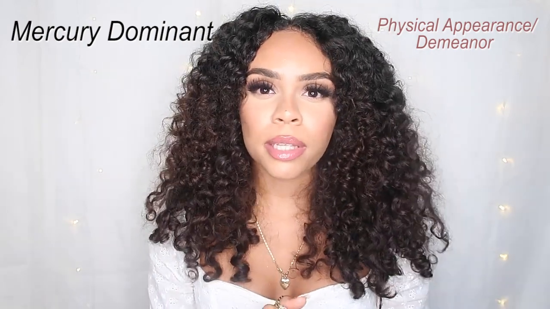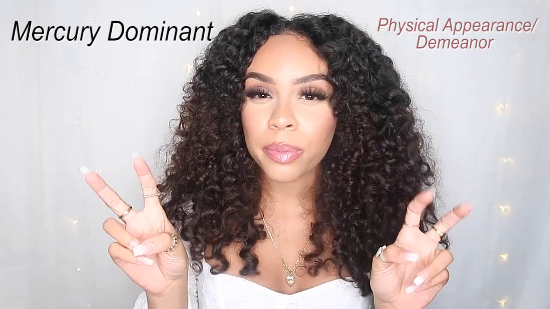And when it comes to your physical appearance, now not everyone may relate to this, but generally speaking, with Mercury dominance, you can have a youthful appearance, maybe an adorable appearance. People can perceive you or call you cutesy or cute. That youthful childishness can be present in your physical appearance with Mercury energy. And physically speaking, you can be petite, small, or slender.